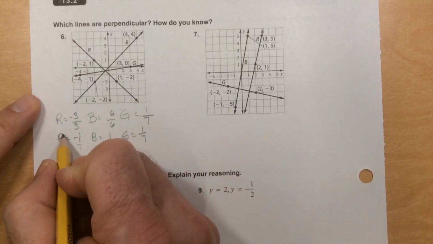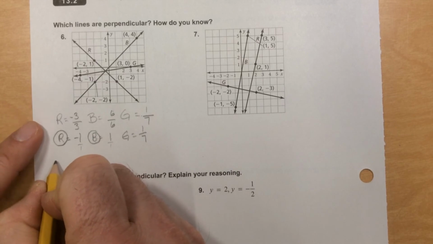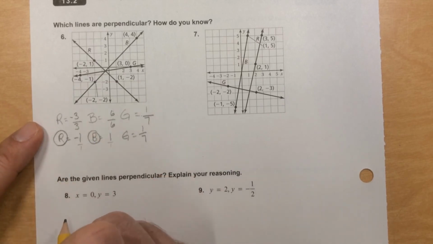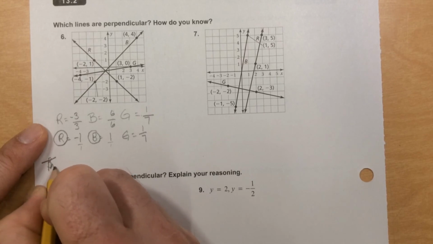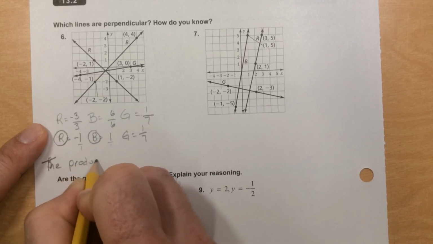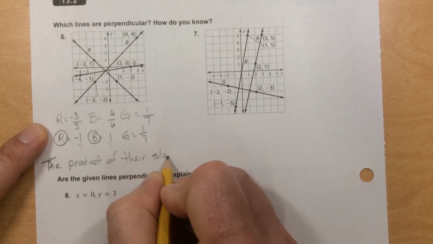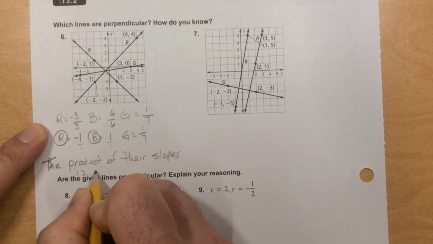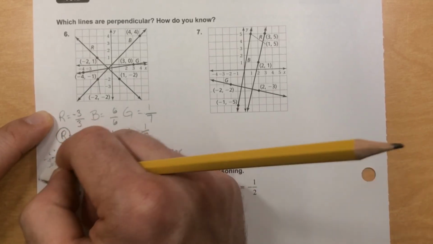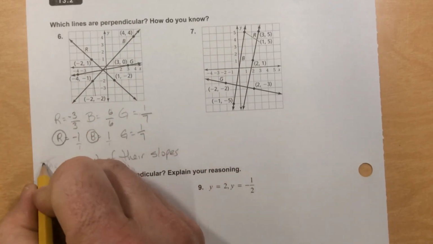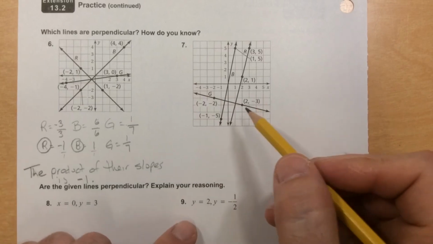So R and B, because when you multiply their slopes together, you get negative 1. The product of their slopes is negative 1. I guess I don't have to write that every single time, especially when I just am not feeling like writing that. Number 7, same kind of problem.